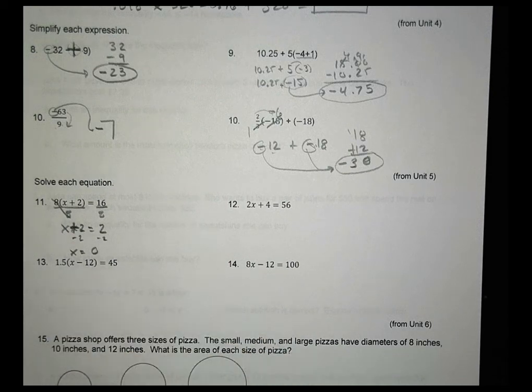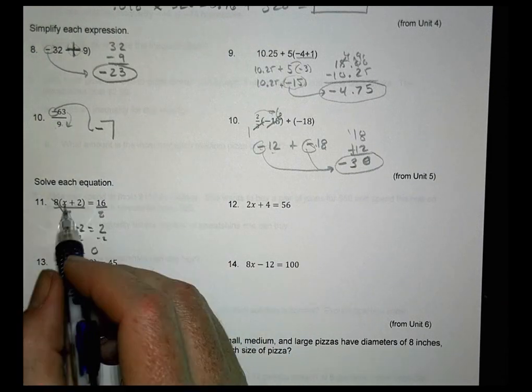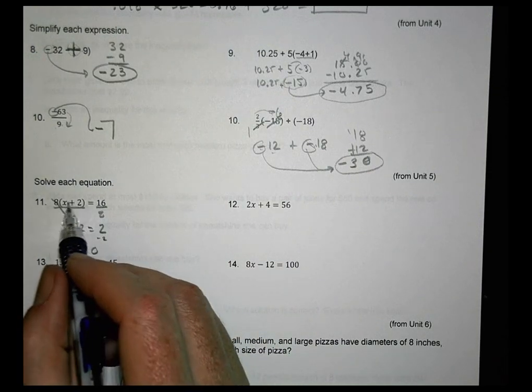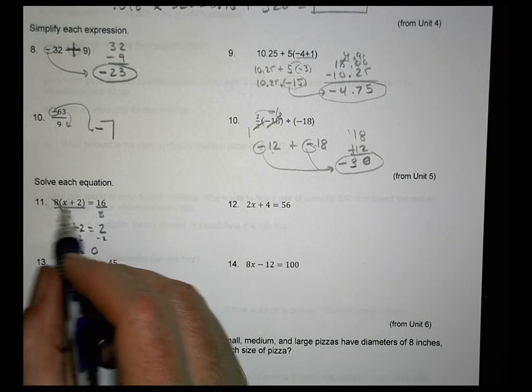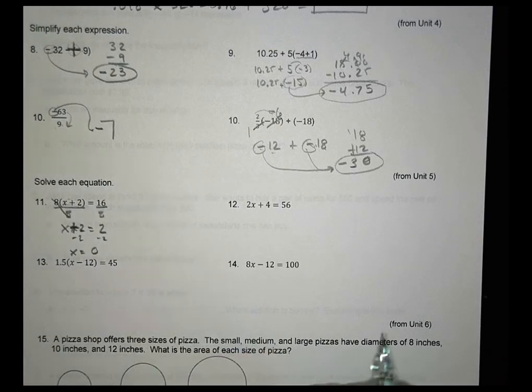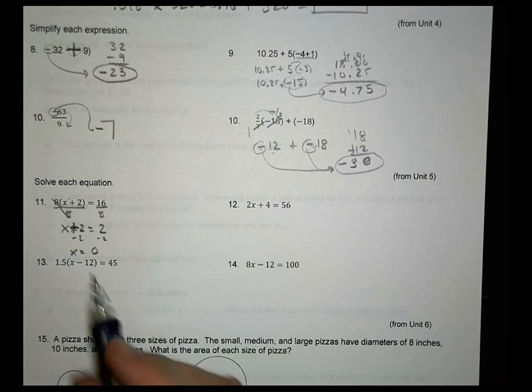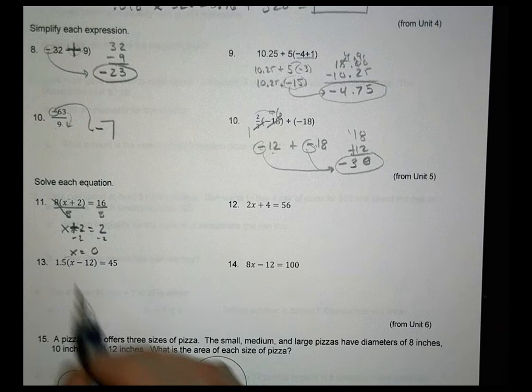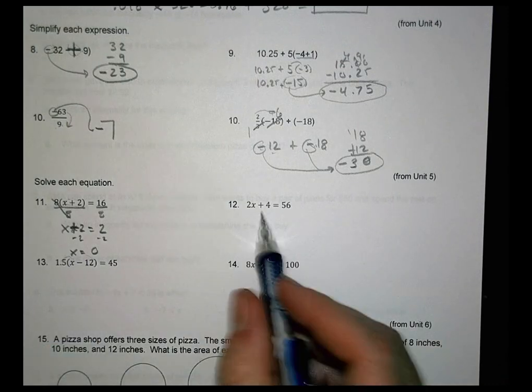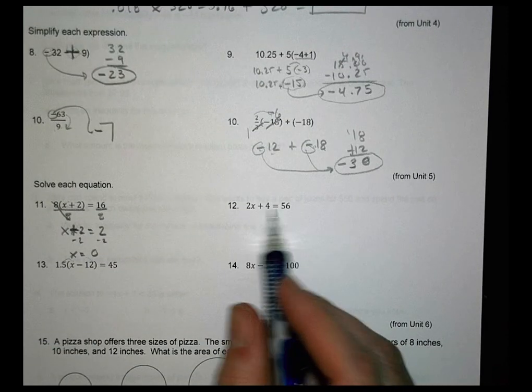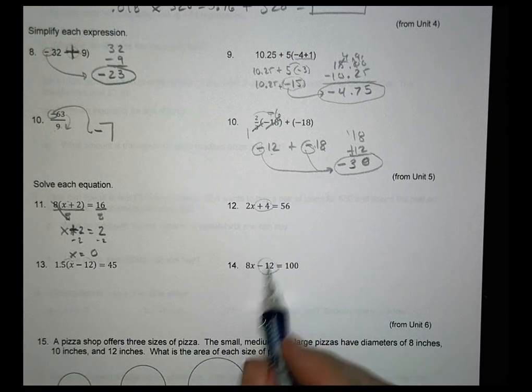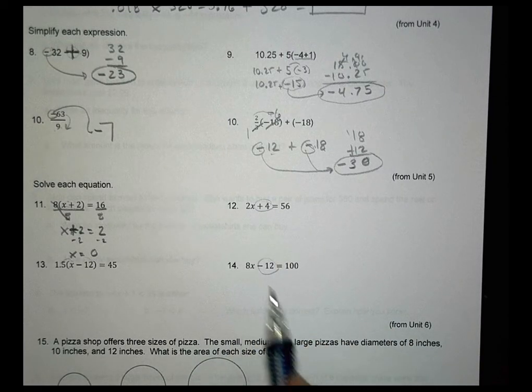Can you have x equals 0? Sure you can. Think back up here. If x equals 0, then it becomes 2, and 8 times 2 is 16. That's fine. So sometimes your answer is going to be 0, and that's all right. Okay? Use distributive property here if you want, or divide there first if you want. And these ones, again, subtract first of all, get rid of the whole numbers first, and then work on the multiplication part by dividing.